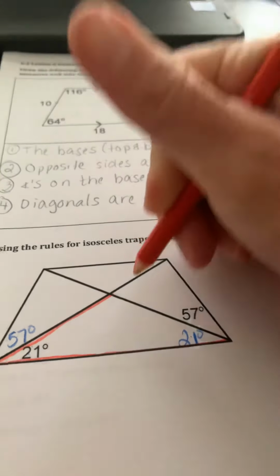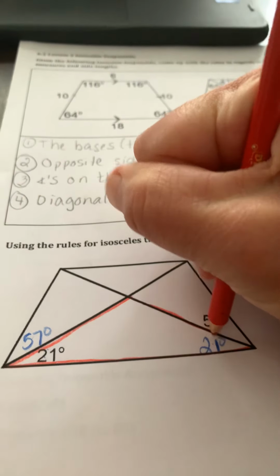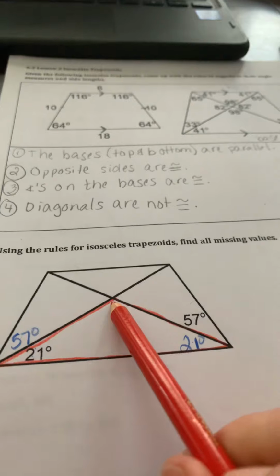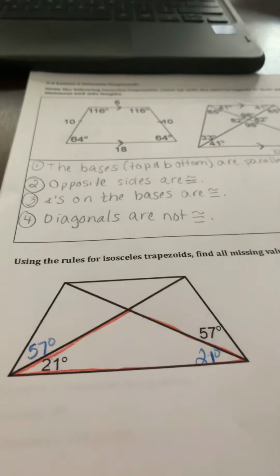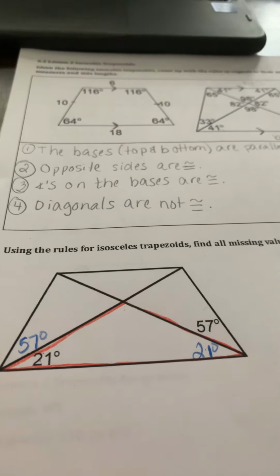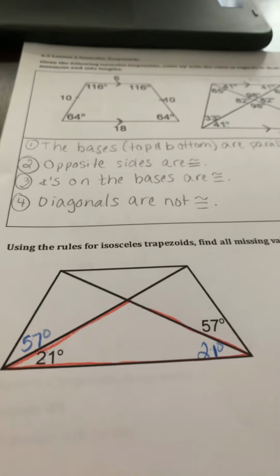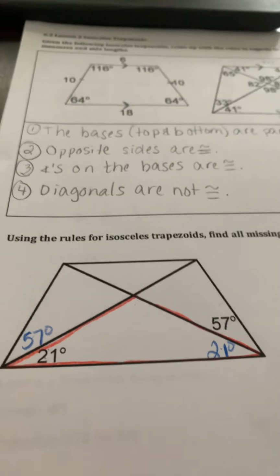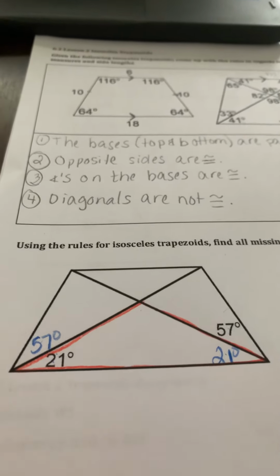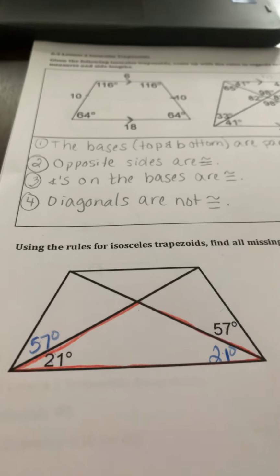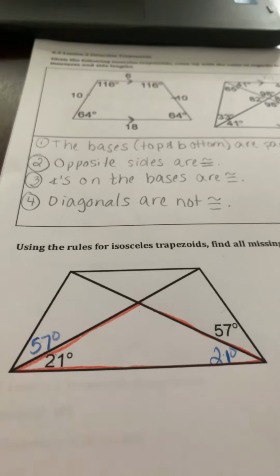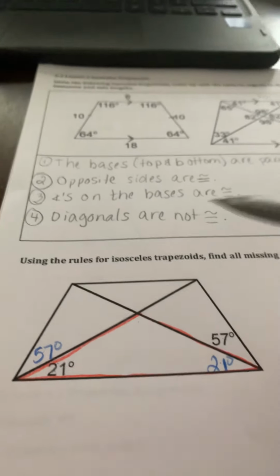Again, we're going to follow those rules that we did with the kite to find the missing angle of the triangles. And that's going to help fill in the pieces of the rest of the trapezoid. And honestly, referring back to some of our old vocabulary, that too is going to help us find some additional parts. So let's look at this triangle again.